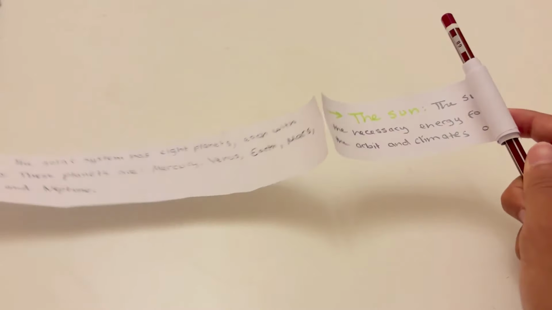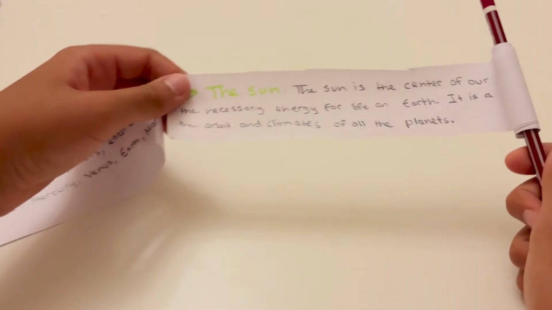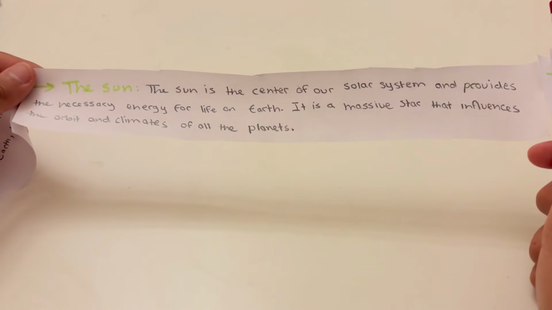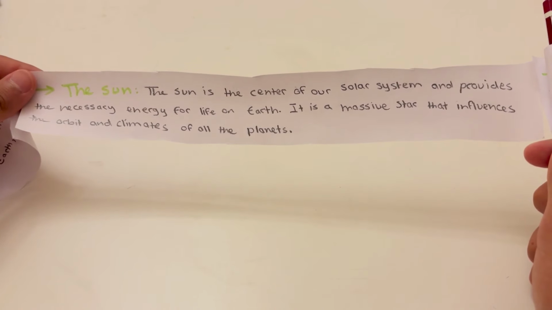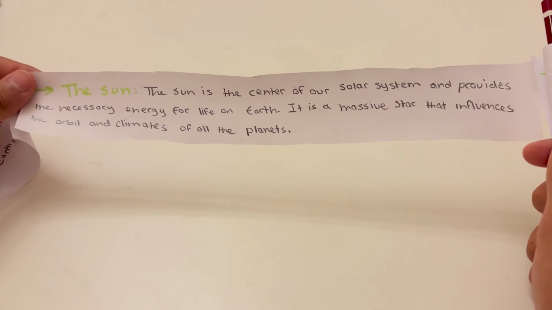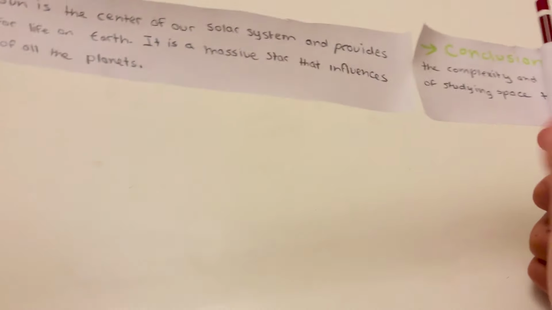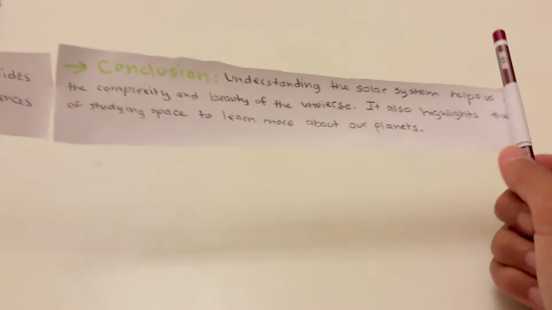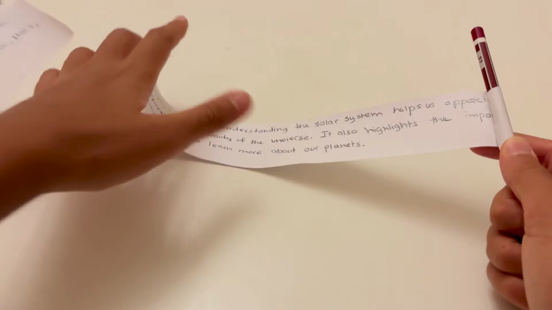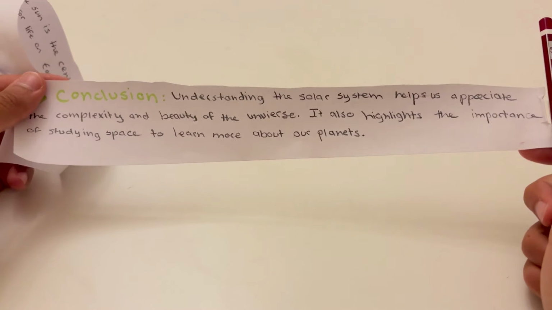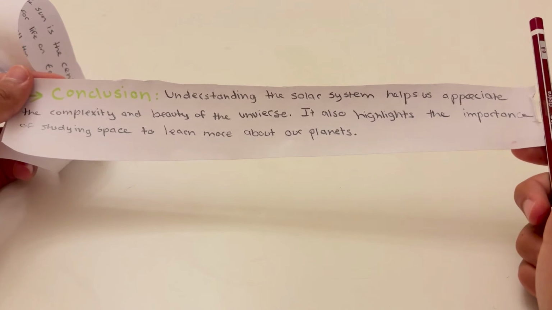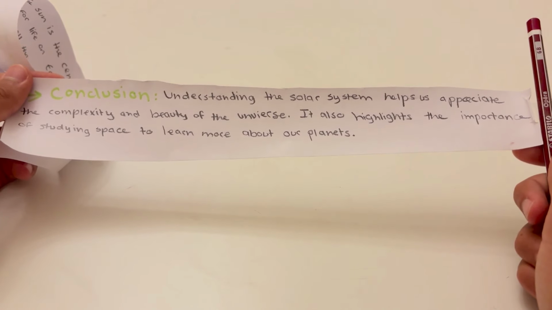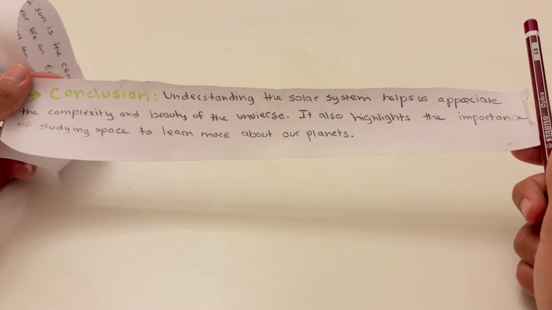We roll some more to talk about the sun. The sun is the center of our solar system and provides the necessary energy for life on Earth. It's a massive star that influences the orbits and climates of all other planets. And now it's time to read our conclusion, and we've reached the end of our research fruit roll-up. The conclusion says, understanding the solar system helps us appreciate the complexity and beauty of the universe. It also highlights the importance of studying space to learn more about our planets.